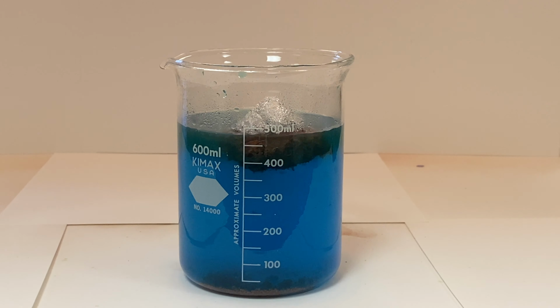We can see much more clearly now that the copper is definitely falling to the bottom of the beaker as it forms, and the aluminum gets consumed and forms the new solution of aluminum chloride. This is evidenced by the changing color of the solution as the copper chloride, which is a blue color, starts to disappear.